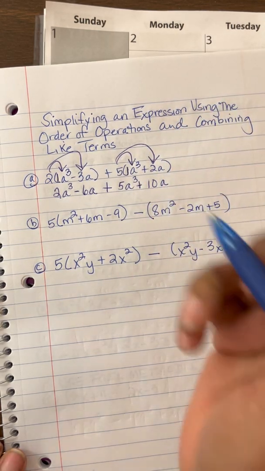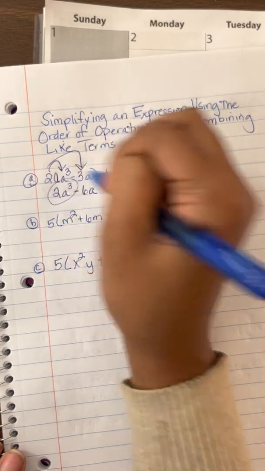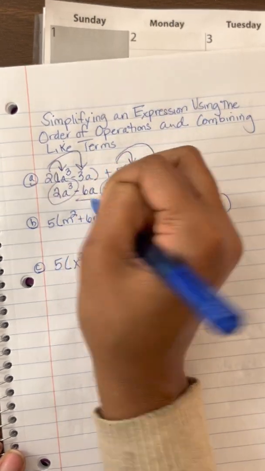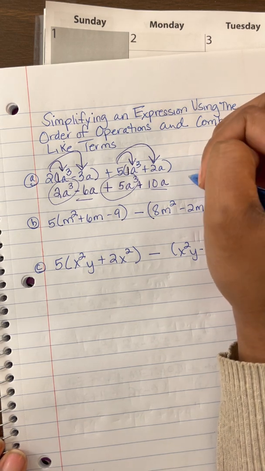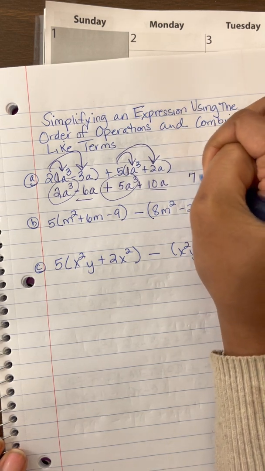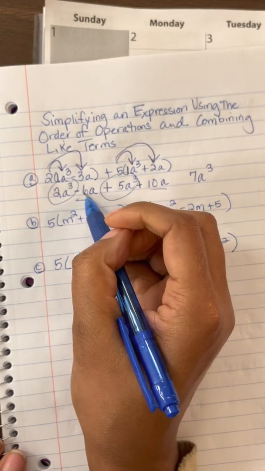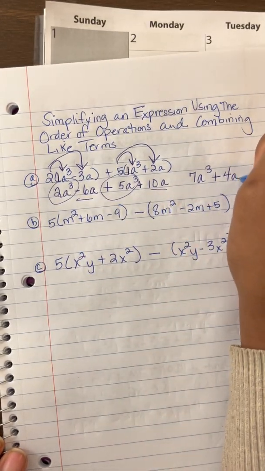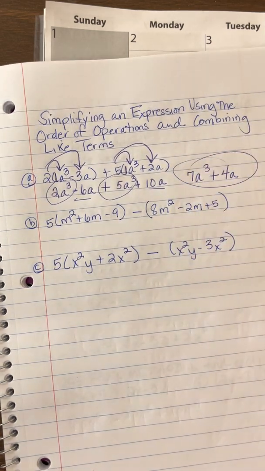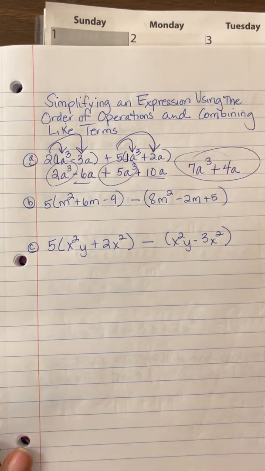Well, now you can look for like terms. These two look just alike, and these two look just alike. Okay, so 2a cubed plus 5a cubed is 7a cubed, and -6 plus 10 in the calculator will give you a +4, and bring down your a, and that is your answer.